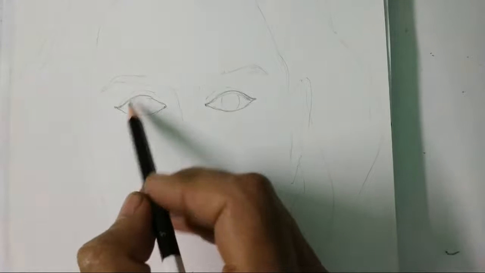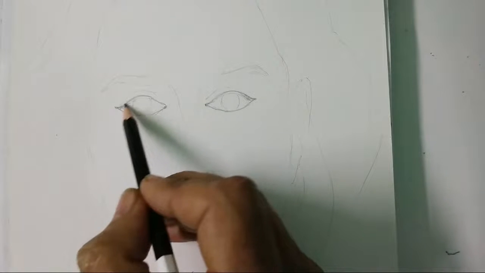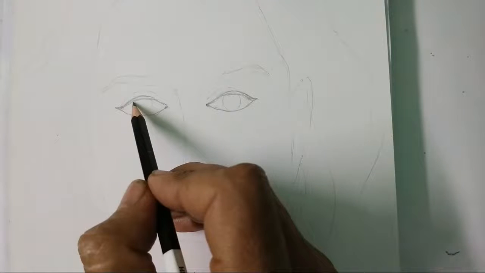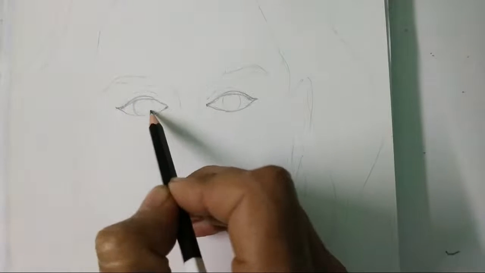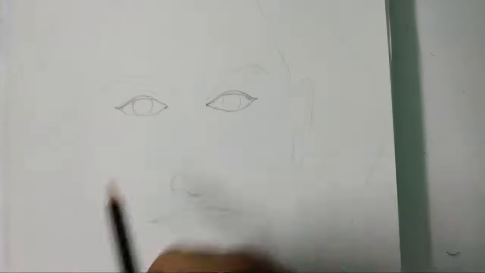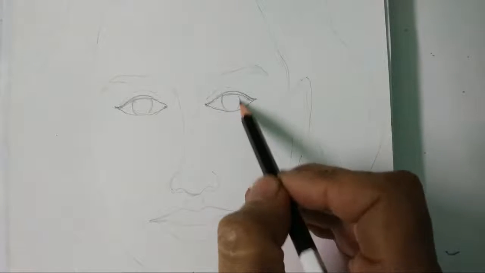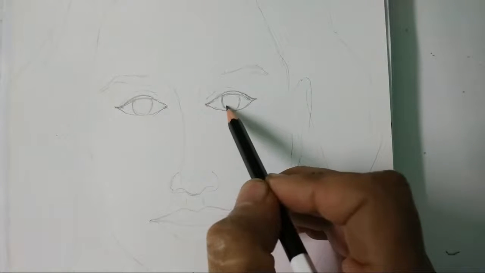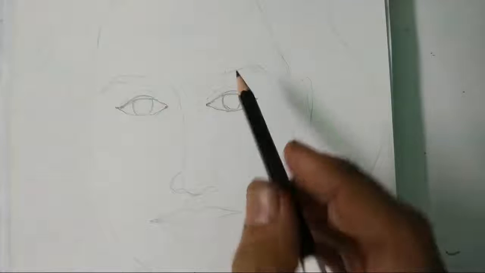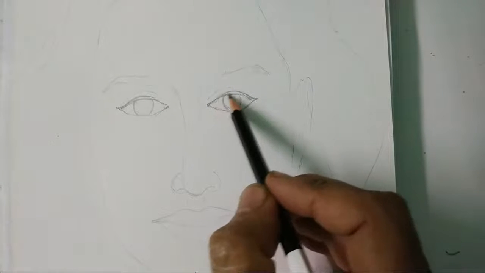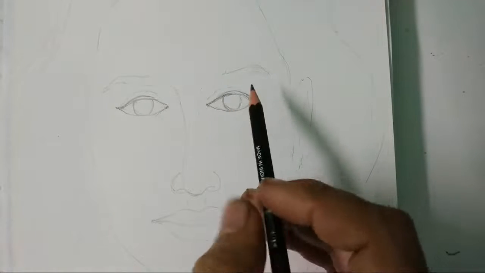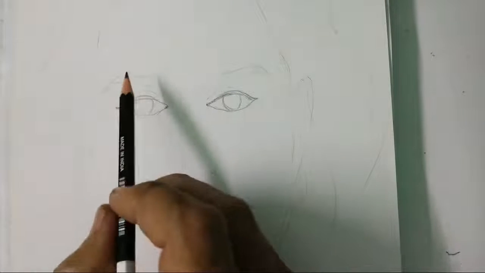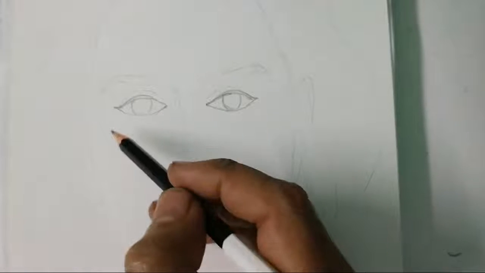So when we do it, first you get the shape, then you make the colored portion of the eye properly. First you should use a light pencil. Do not put pressure on the pencil. And how do you give shade to the eyes? There is a link for the eye session given below. You can check that out to understand how to give detail to the eyes.